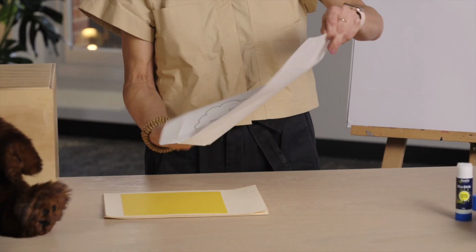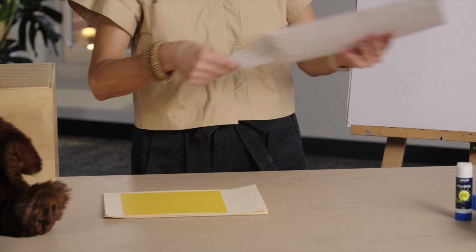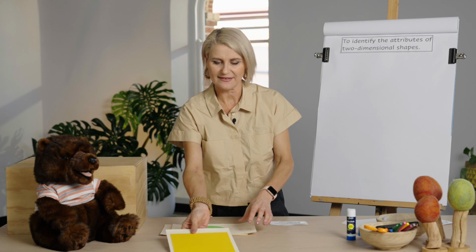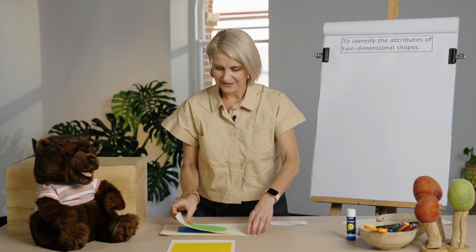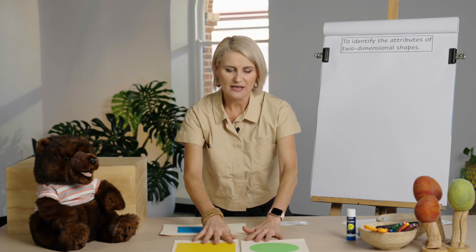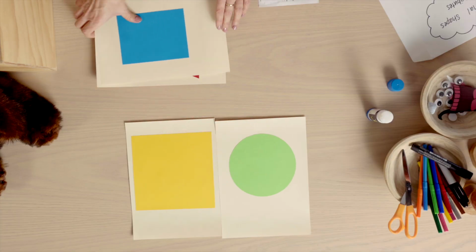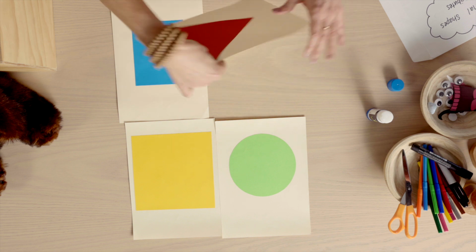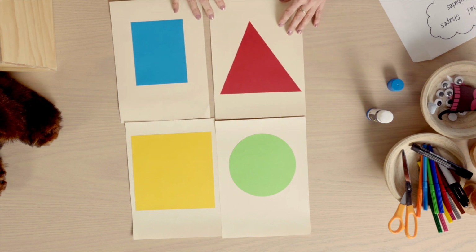Oh, I'm a bit excited. Oh, I can see, let's put these down here. I can see some shapes. Can you see them too? I wonder if you've ever seen these shapes before.